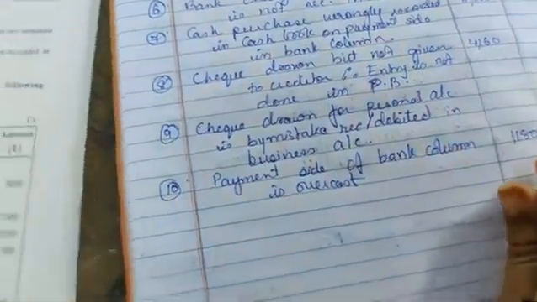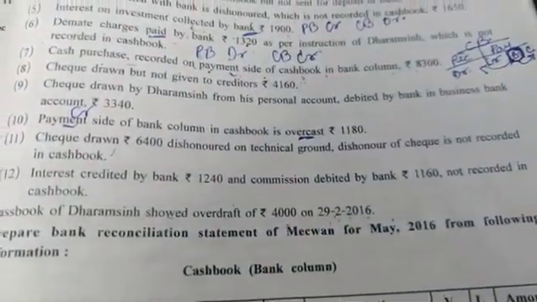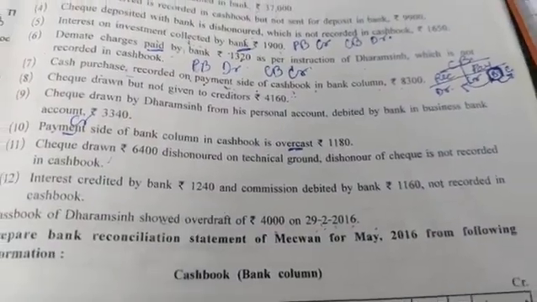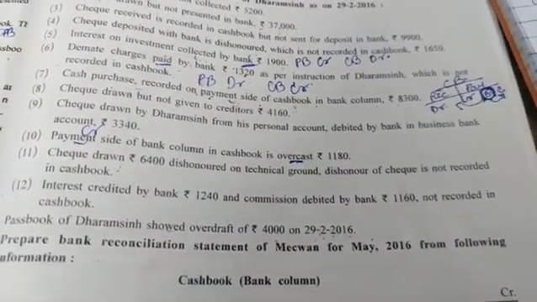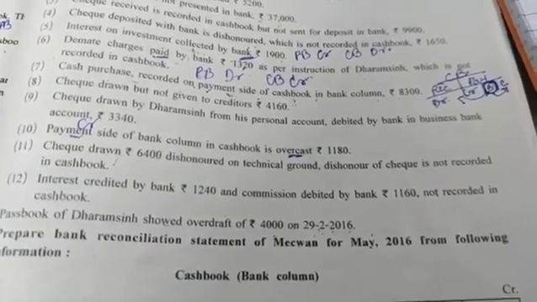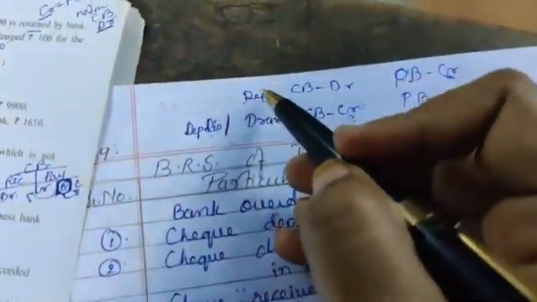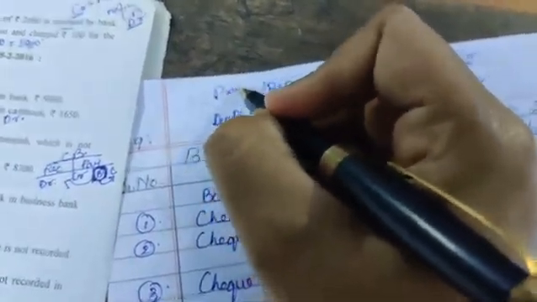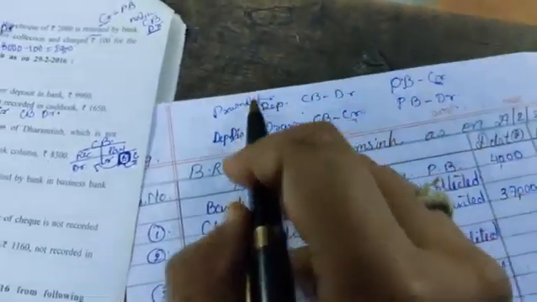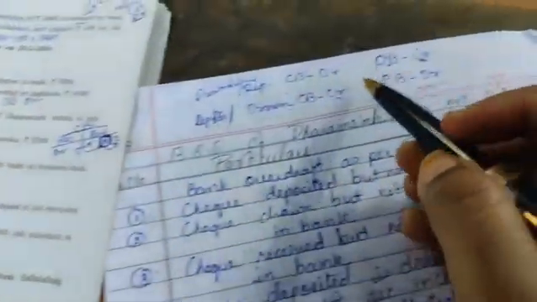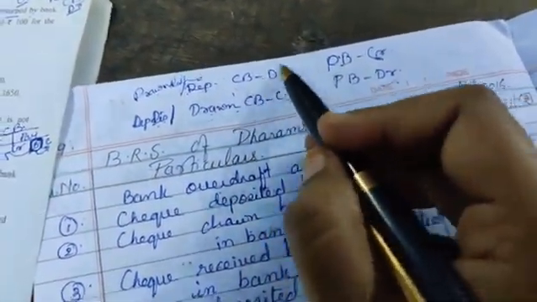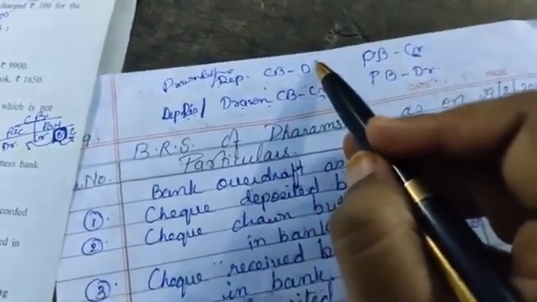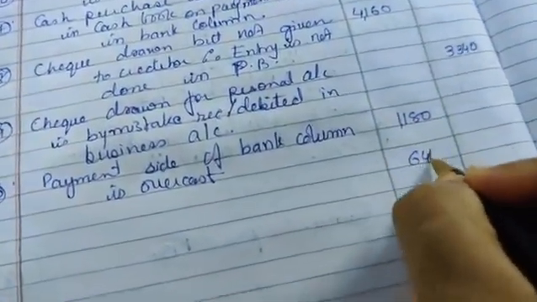Fine, then see next, check drawn is dishonored on technical ground. Dishonor of check is not recorded in cash book. See, this is the dishonor of a check drawn. Deposit is here, so a deposit dishonored will come here. Drawn is here, so a drawn check's dishonor will be recorded according to this rule. And it is not recorded in the cash book, so you will simply see this rule. In the cash book it is on the debit side, so this amount 6400 will be on the debit side. Fine, so 6400 we will write down here.